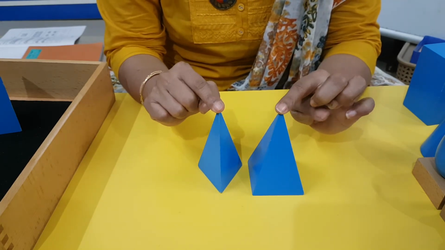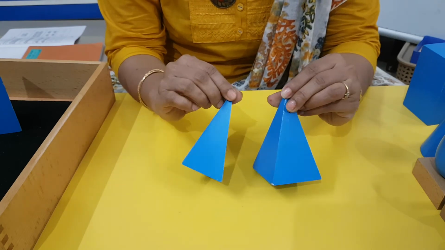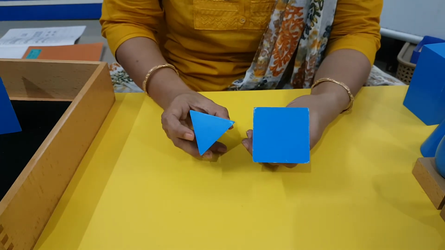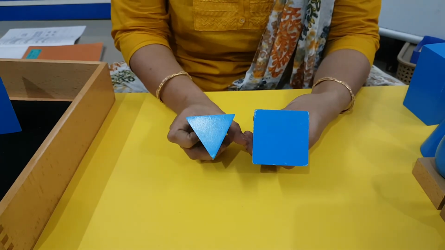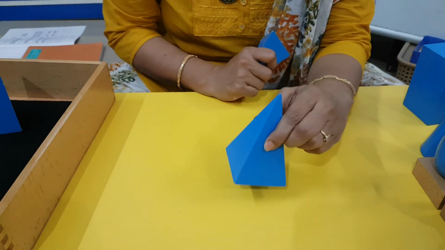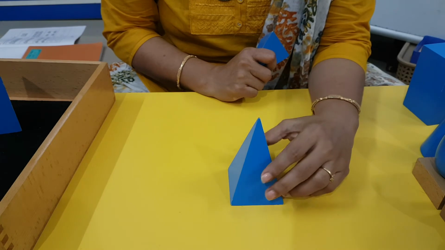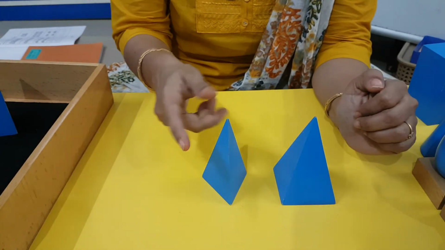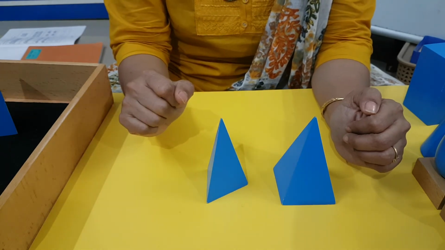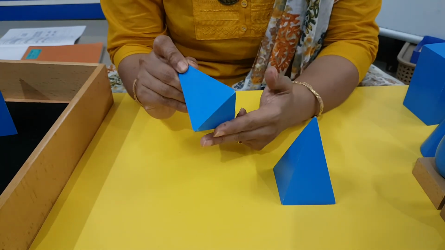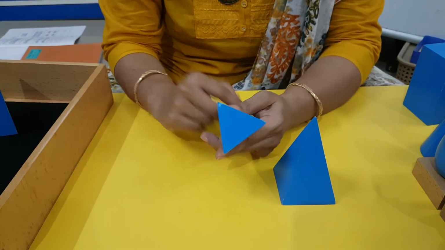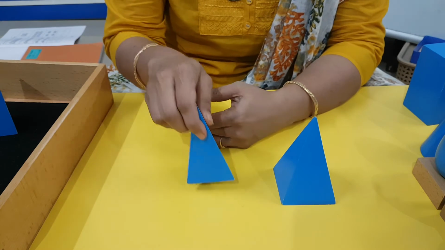Though all are pointed and they all have triangular sides, if you upturn them, you will find one is square and one is triangle. So you call this square based pyramid. And you will call this one triangular based pyramid. Base means the lower side. Remember the base of the leaf that we learned? Base. Keezha irukra portion. Base.